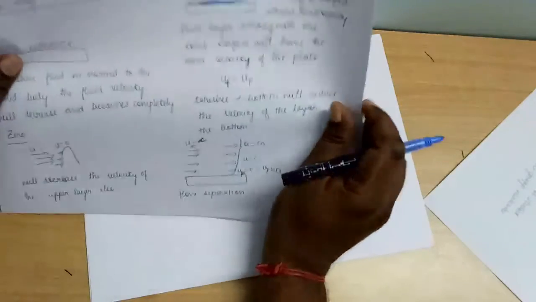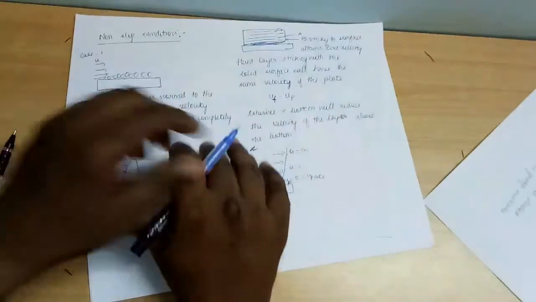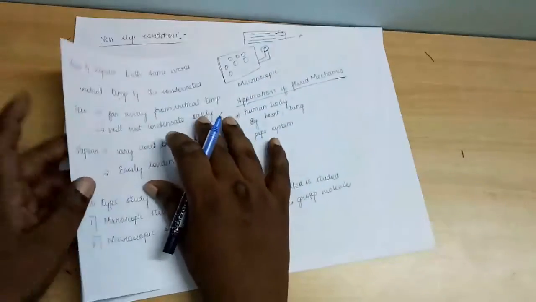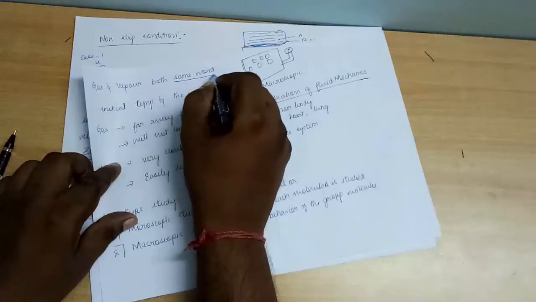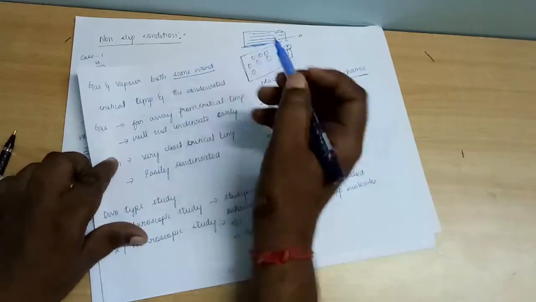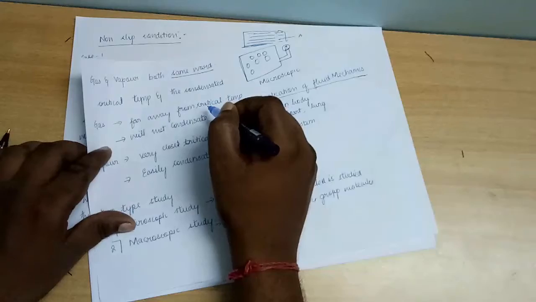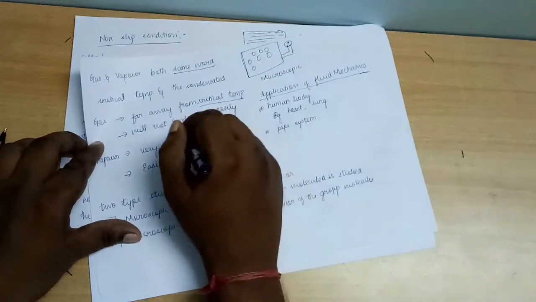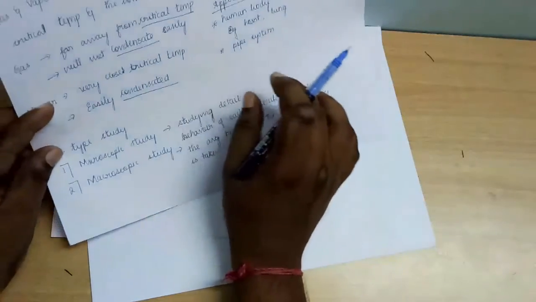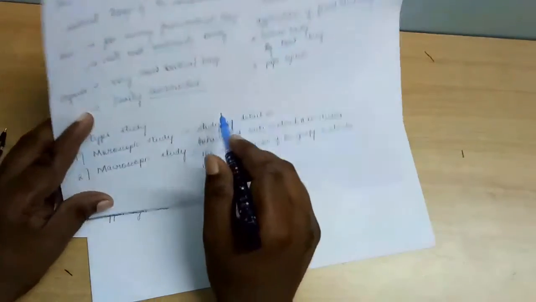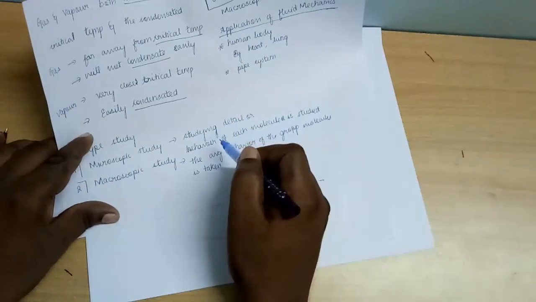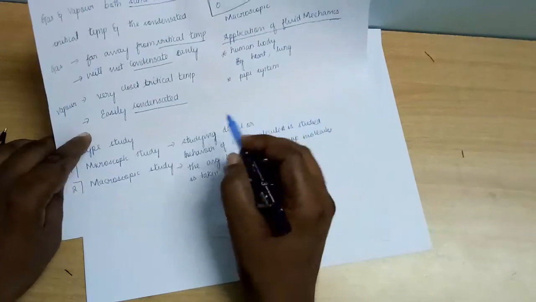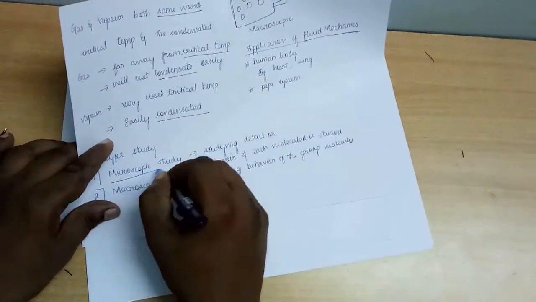And now, as I told about gas and vapor, they both are synonymous words, which means they are the same, not having much difference. The two things that differ between them are the critical temperature and being condensed. So how far it is being condensed, and macroscopic study. If you study the behavior of molecules in a particular system, that is known as a microscopic study.